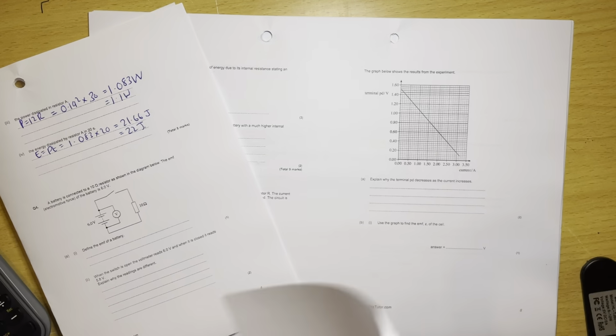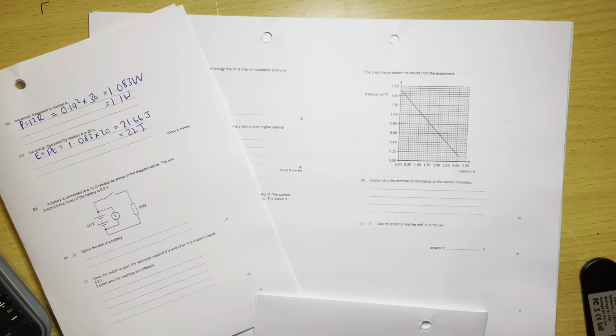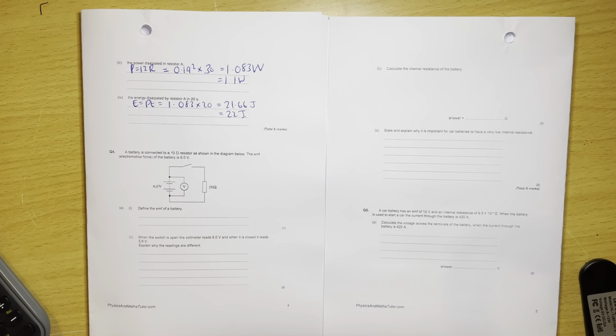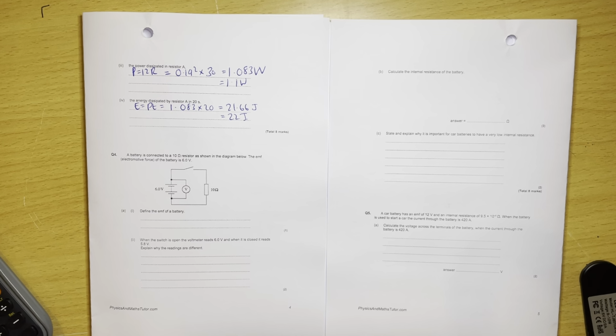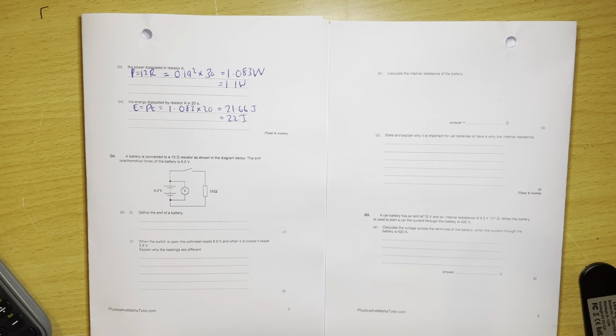Question 4, which we'll have a look at now, is, let me just fold this one over as well, all the folding. So prepared. Here we go. So question 4, have a read, have a go, and then press play when you're ready to go through it with me.